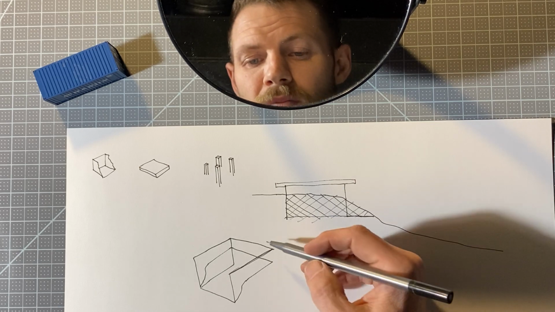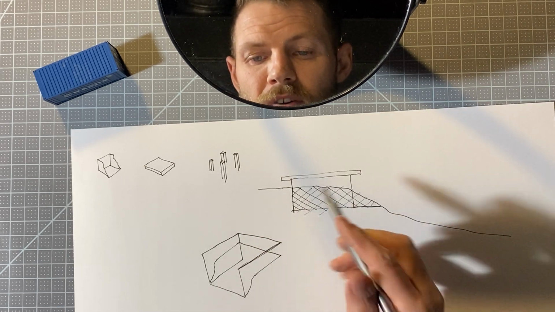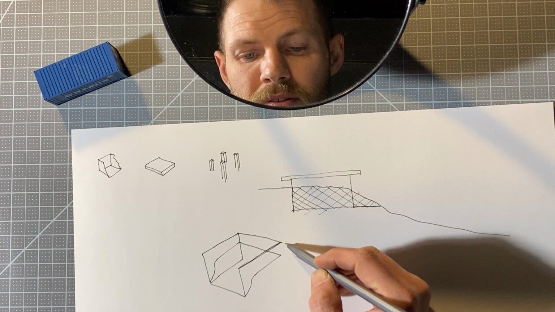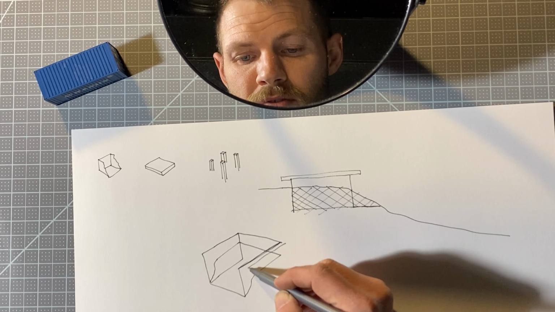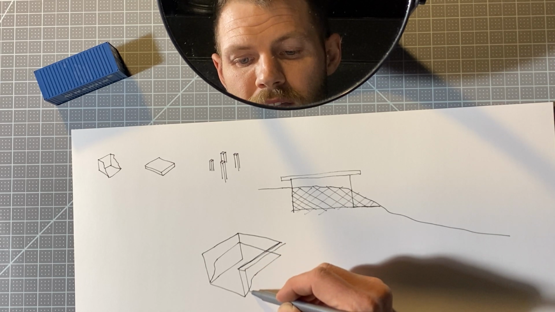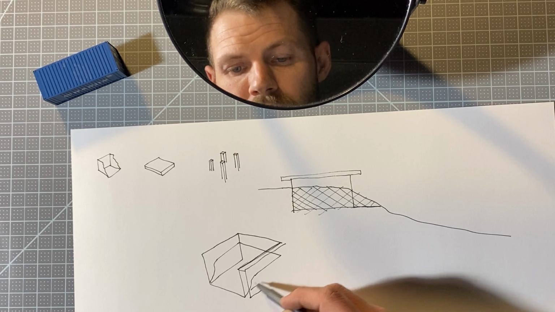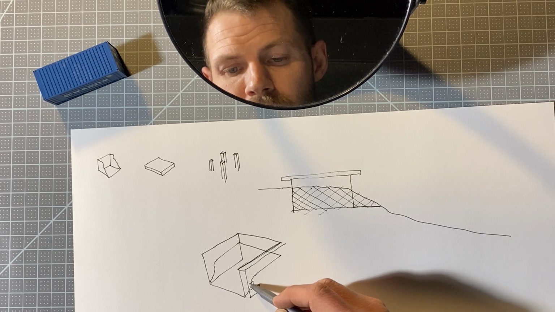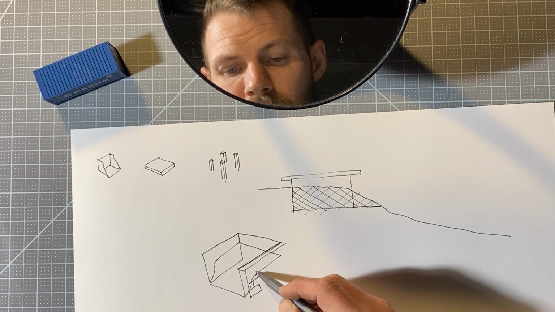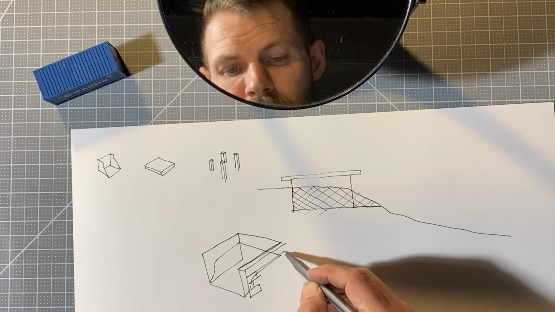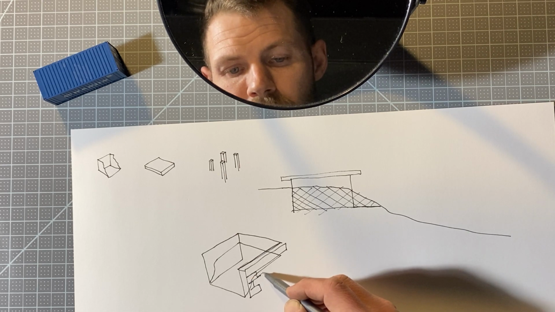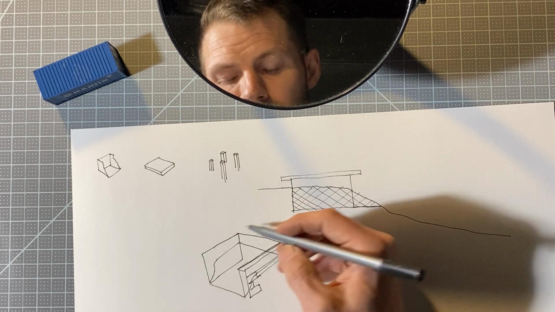Okay, so this is now the outline of our hay bales. So picture this as being 2.5 feet thick. And we're going to say, that's a hay bale, that's a hay bale, that's one, and there's 2 rows.